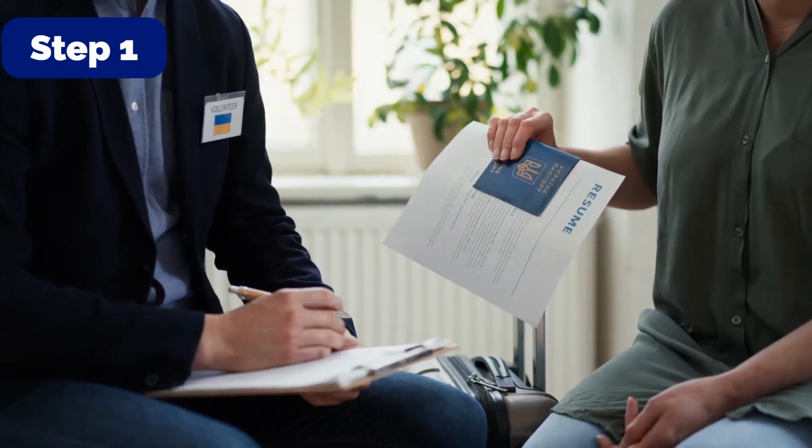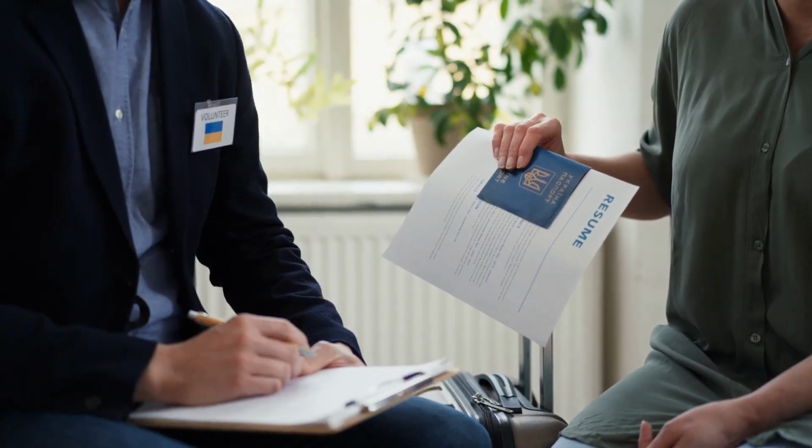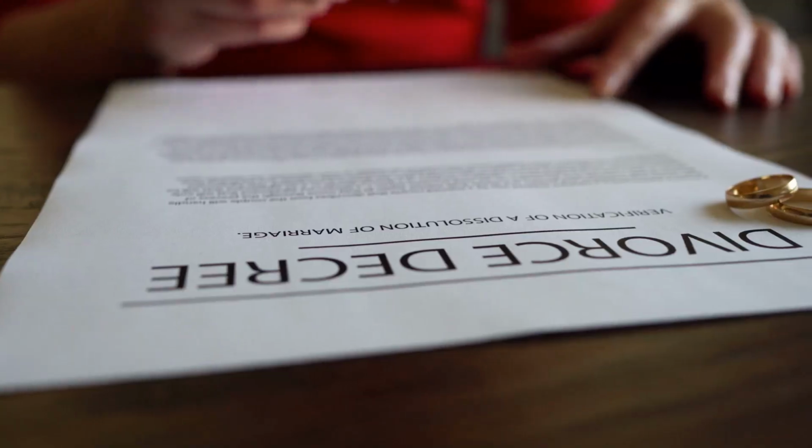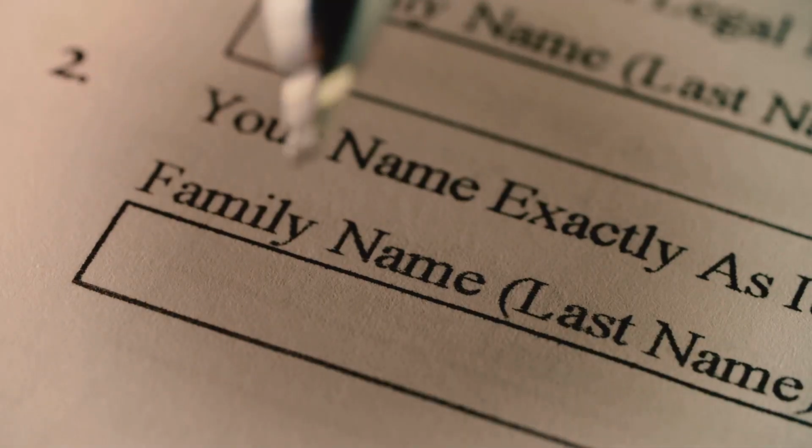First, figure out what kind of name change you've had. This will determine the documents you need. Name change after marriage, name reversion after divorce, spelling correction or legal name change via court or gazette, adding or removing a middle or last name.